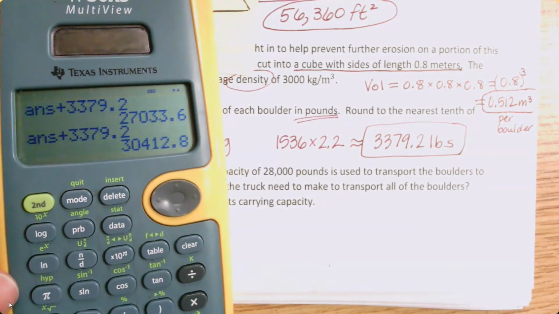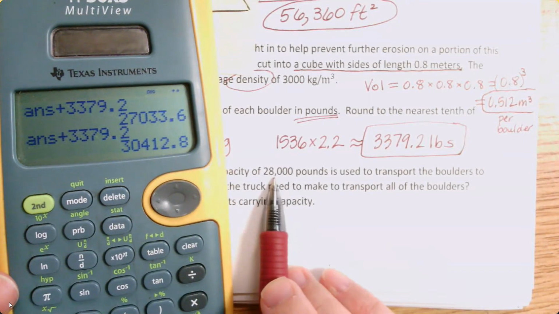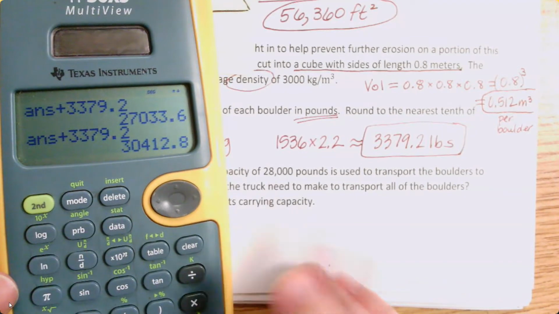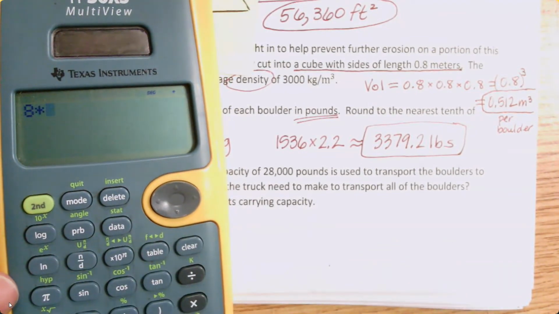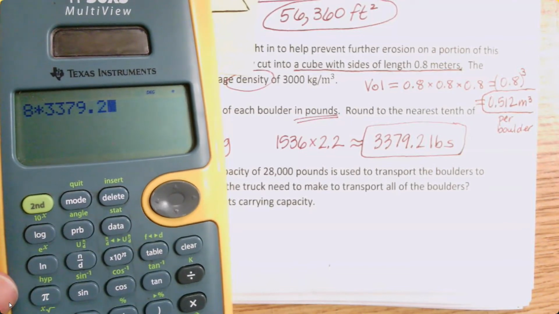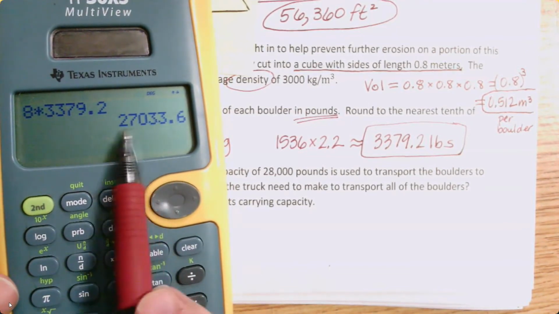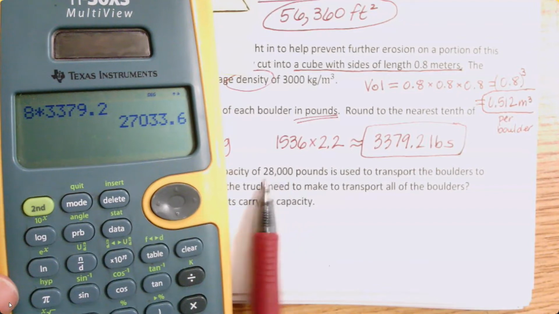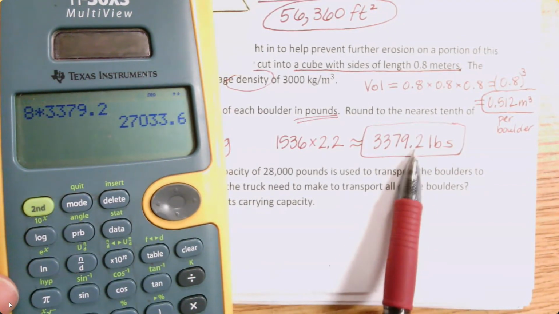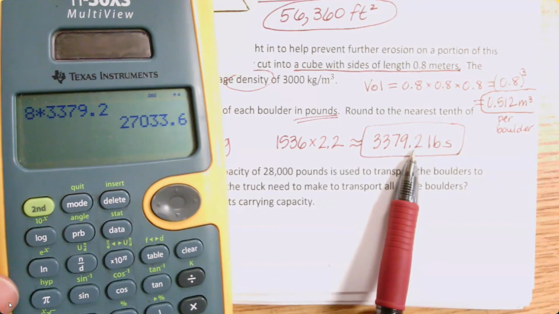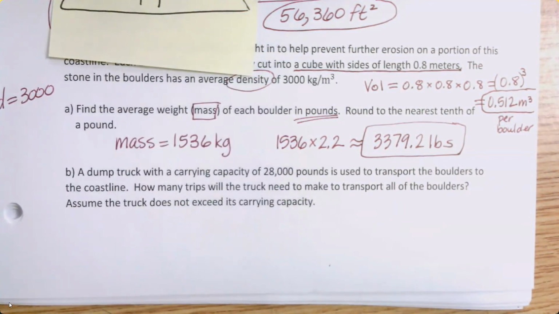No, we are now over 28,000 pounds. So we can't carry 9 boulders. The most boulders we can carry is 8 boulders. 8 times 3379.2. Even though there's leftover space, there's almost 1,000 pounds of space left, but we don't have 1,000-pound boulders. We've only got boulders this big. So 8 boulders is the most we can carry in each load.